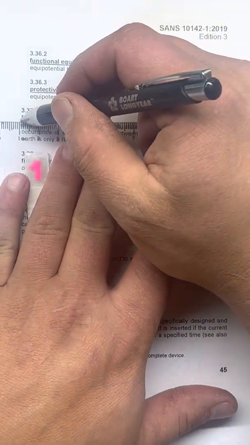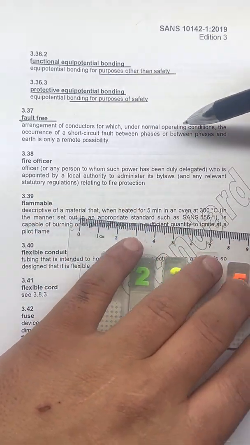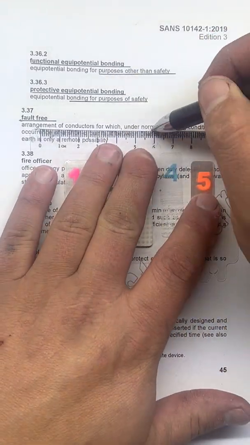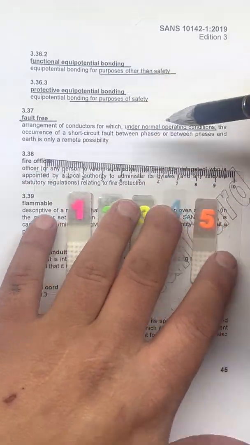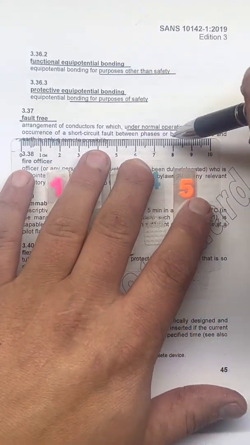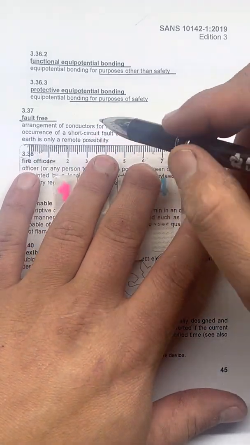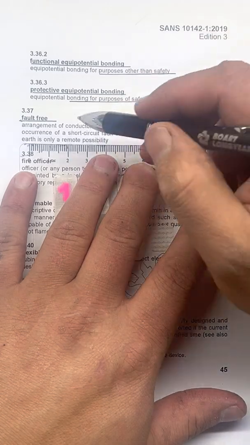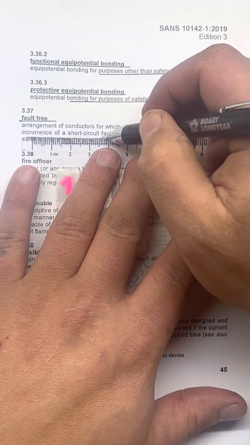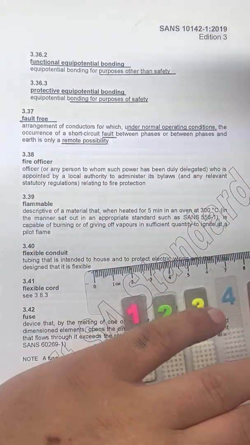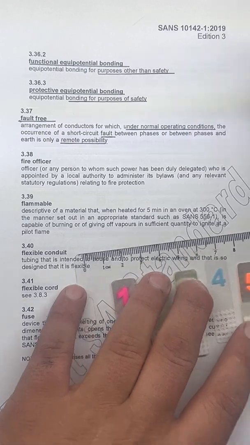Fault free: an arrangement of conductors for which, under normal operating conditions, the occurrence of a short circuit between phases, or between a phase and earth, is only a remote possibility. So a fault between phases, or phase and earth, is only a remote possibility.